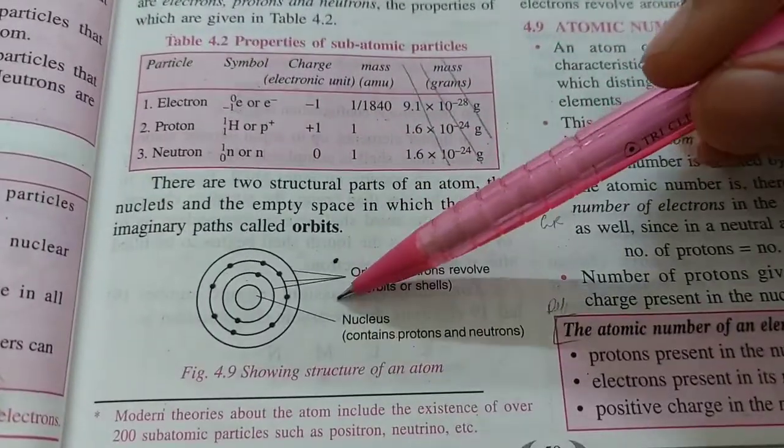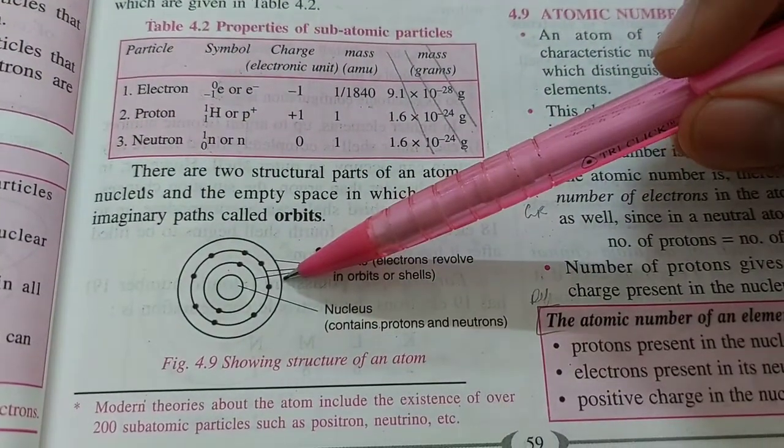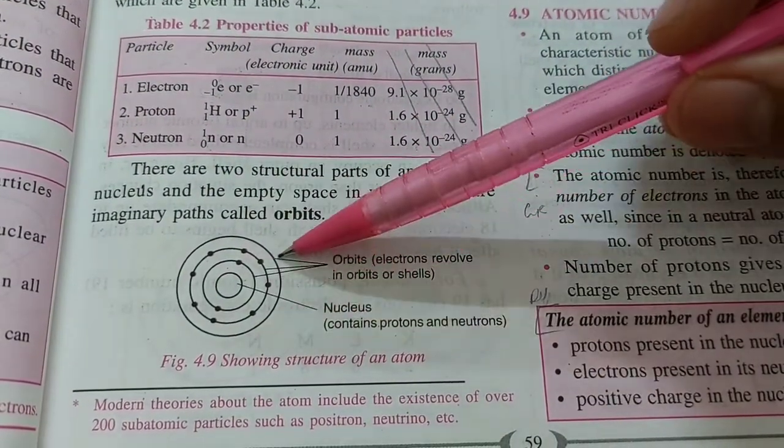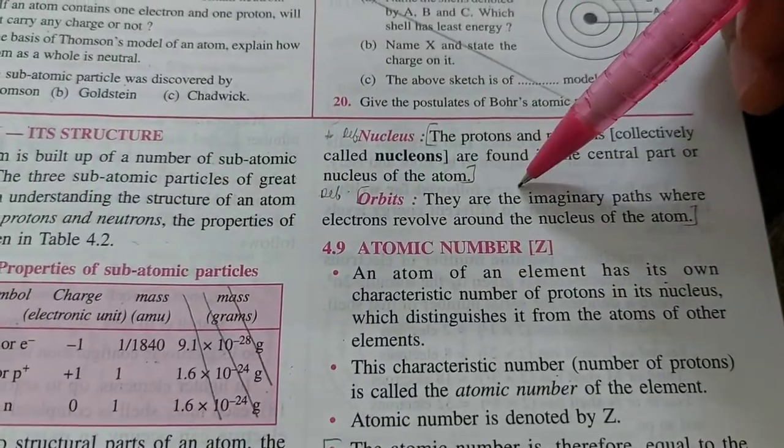This is a representation of an atom. The actual atom is quite different from this, but at school level we learn it as a planetary model. These are the definitions of nucleus and orbits.